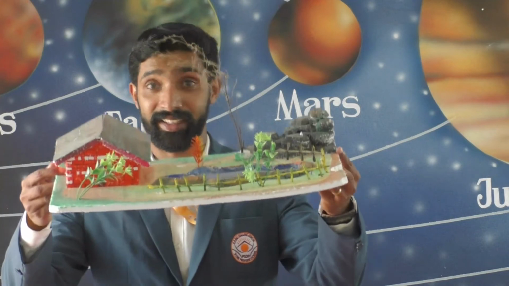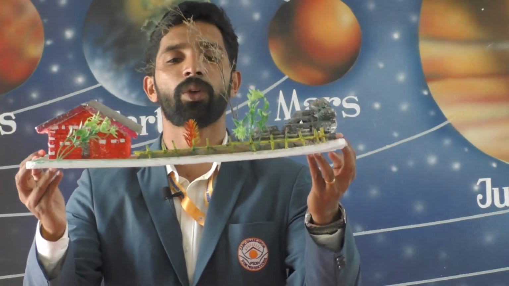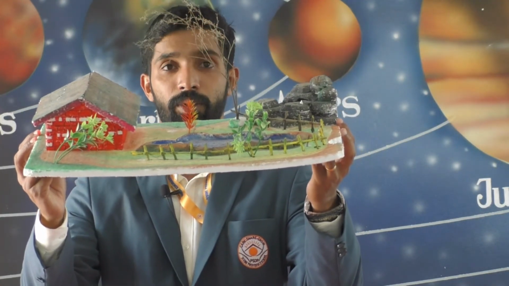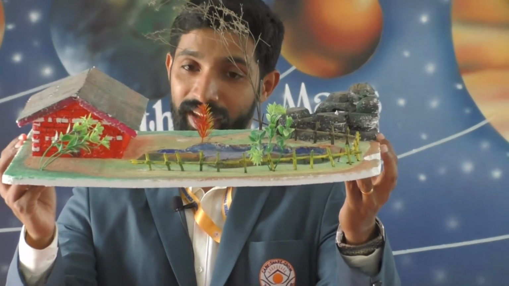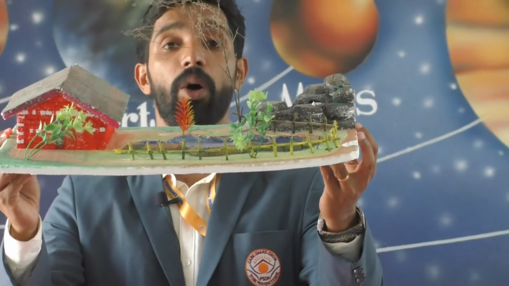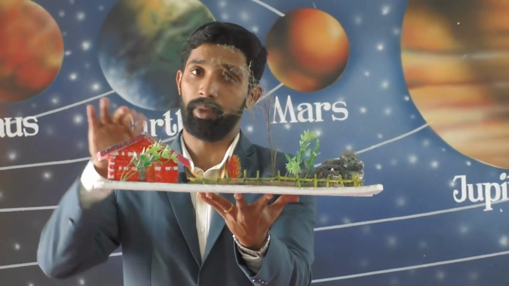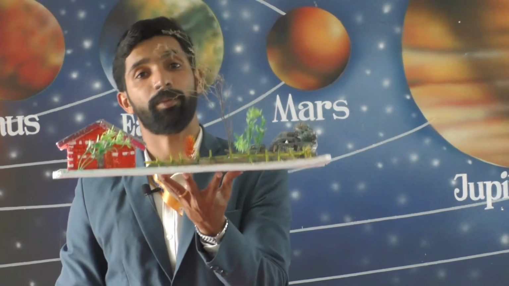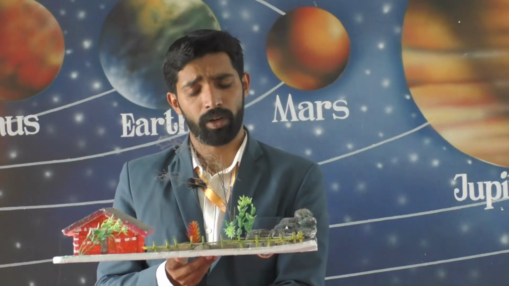So the plains are large areas of flat land that extend over thousands of kilometers. You can watch closely, you can have a look at it. See, some areas are high, some areas are low, and sometimes they have a gentle slope. Do you know how these plains are formed?